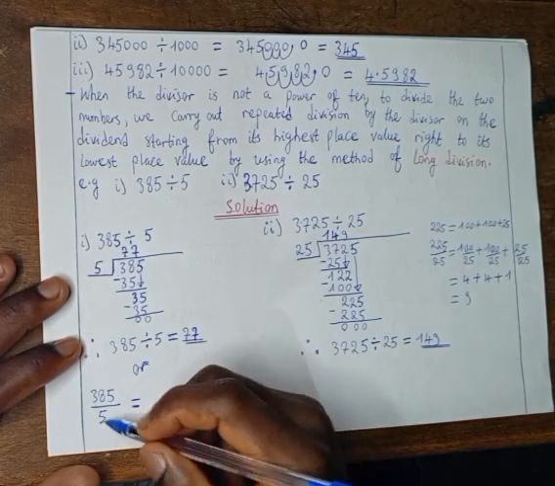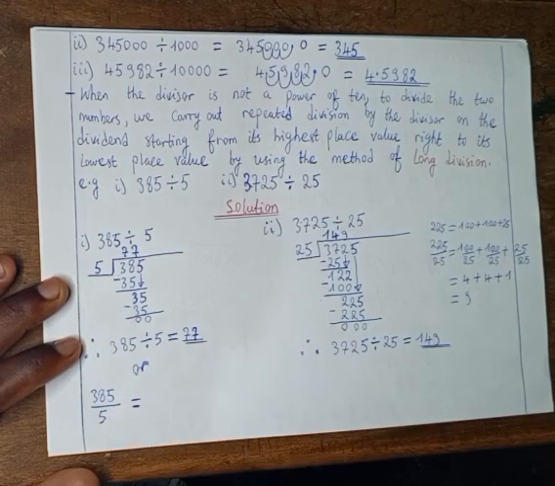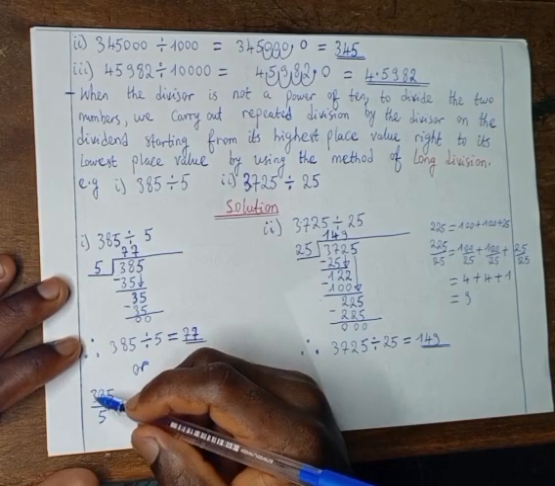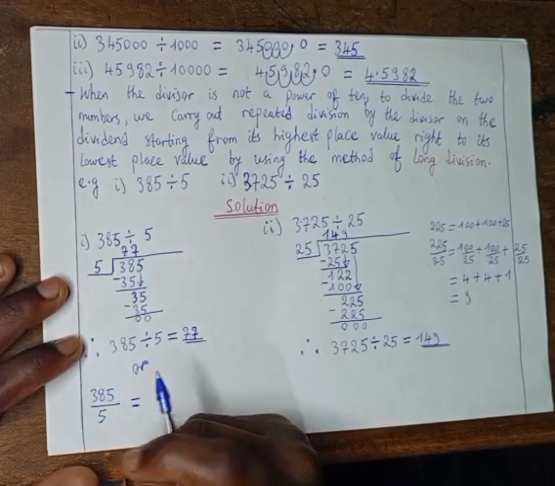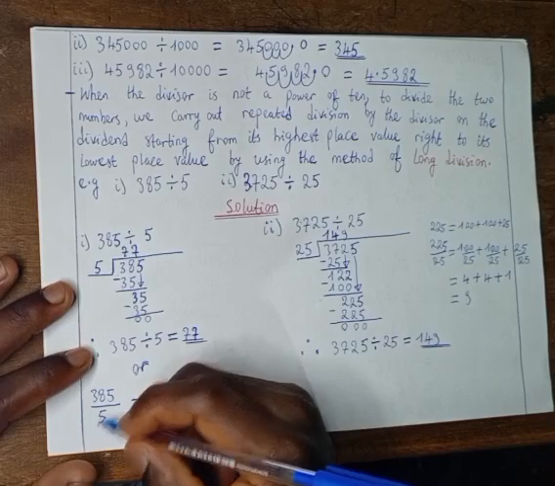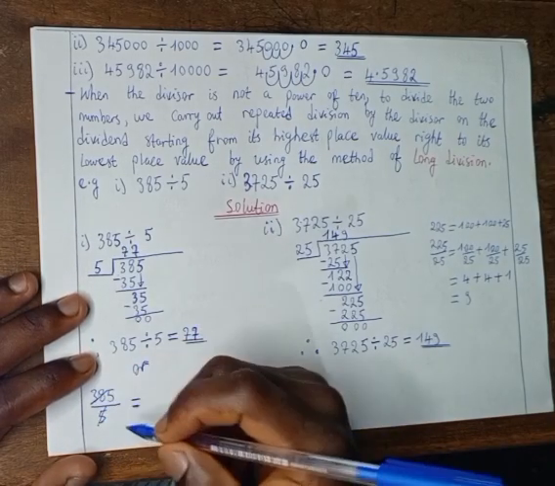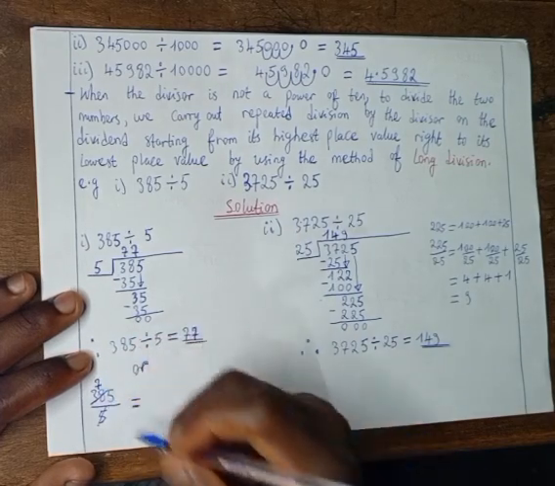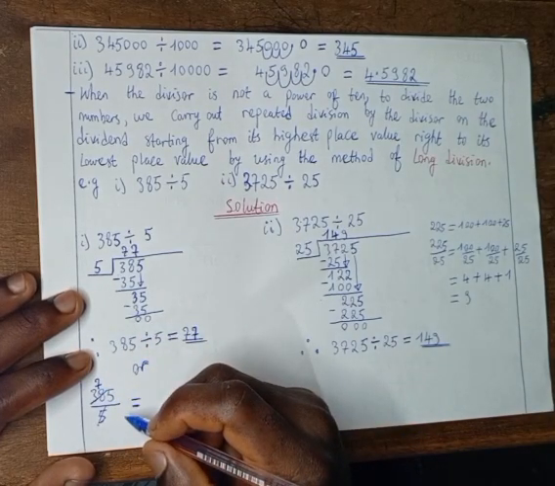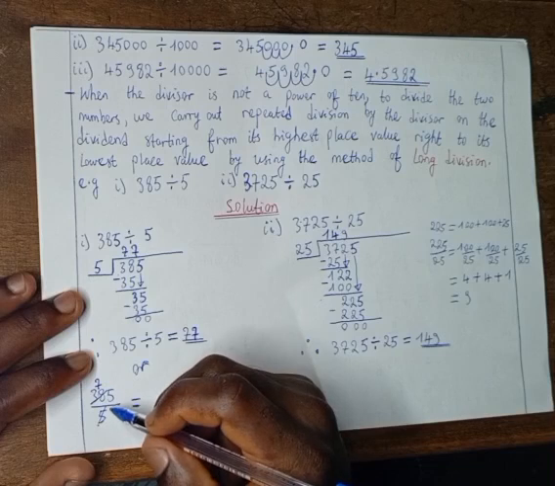You will say 5 will go to... since the highest place value is 3, which is less than 5, we are going to attach 8 to 3 to form the number 38. 5 will go into 38 seven times, remainder 3.